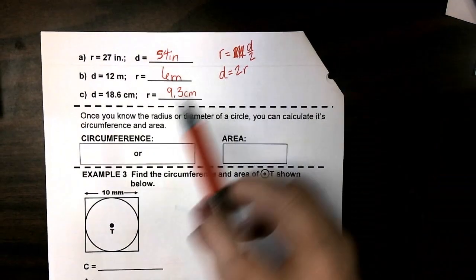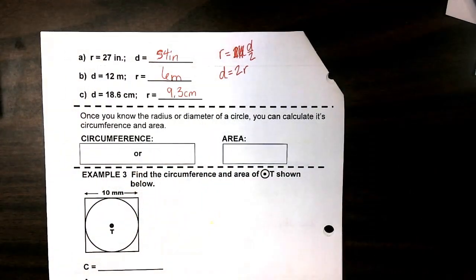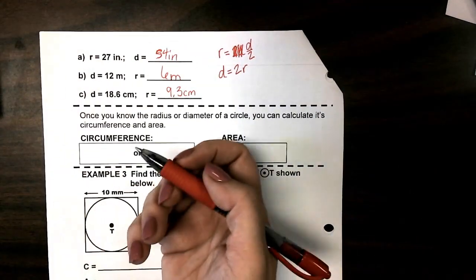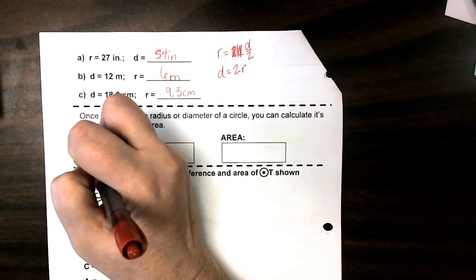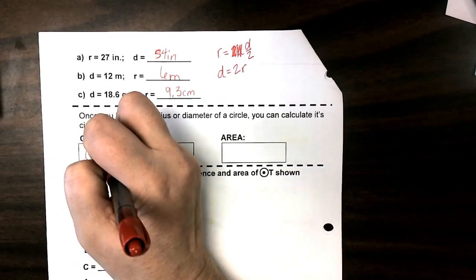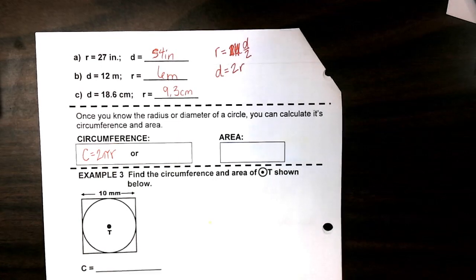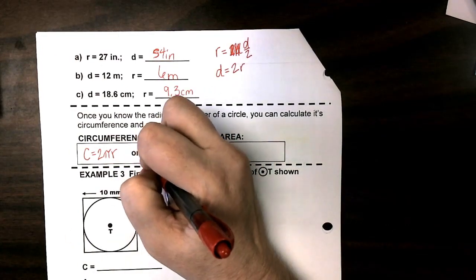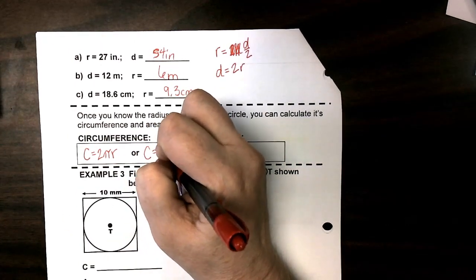All right, and then the formulas for circumference and area of a circle. There are 2 formulas for circumference depending on what information you're given. So circumference is equal to 2 pi times the radius. If you're given a radius, you can use that formula. If you're given the diameter, you can just multiply pi times diameter.